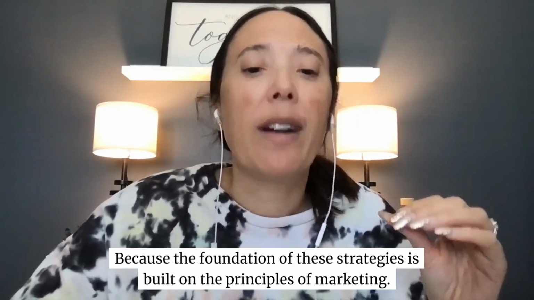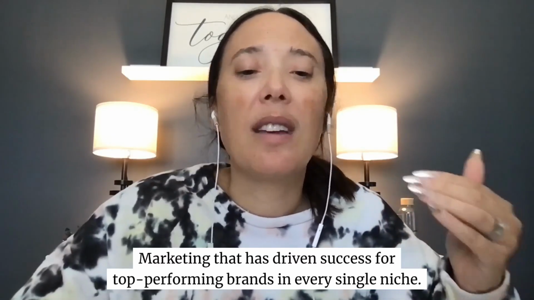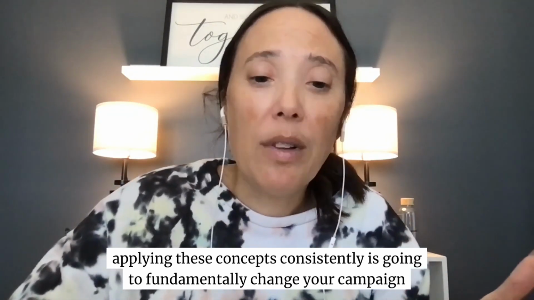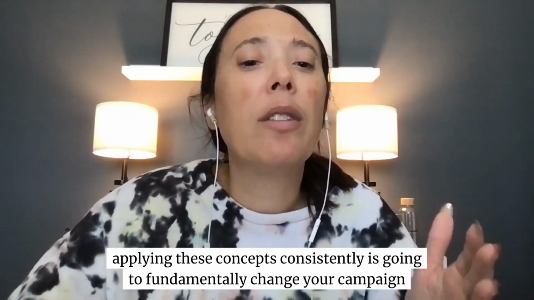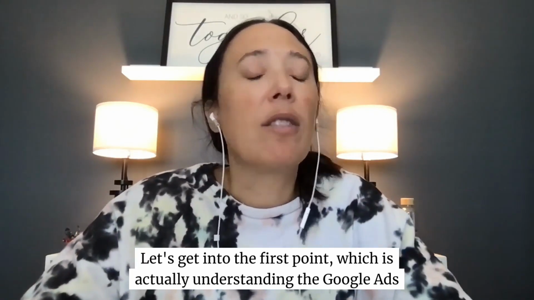Because the foundation of these strategies is built on the principles of marketing. Marketing that has driven success for top performing brands in every single niche. Whether you're a beginner, you work at an agency, or you're an experienced marketer, applying these concepts consistently is going to fundamentally change your campaign results. Let's get into the first point, which is actually understanding the Google Ads algorithm.